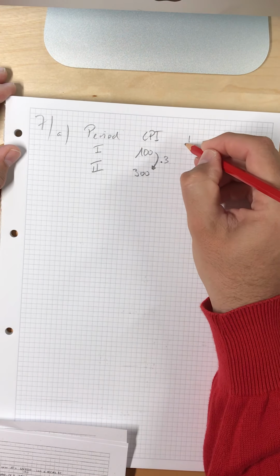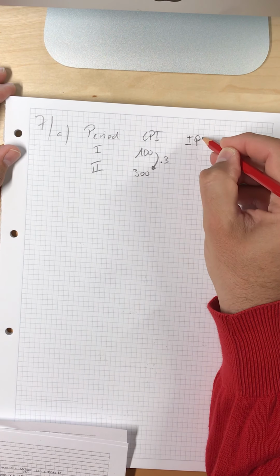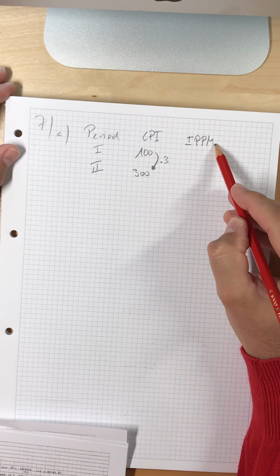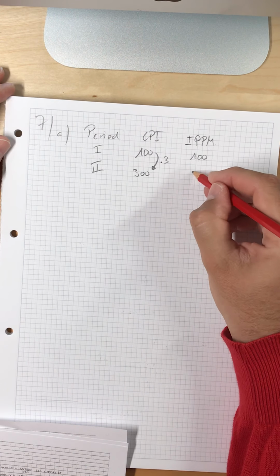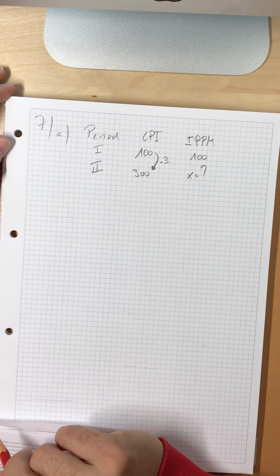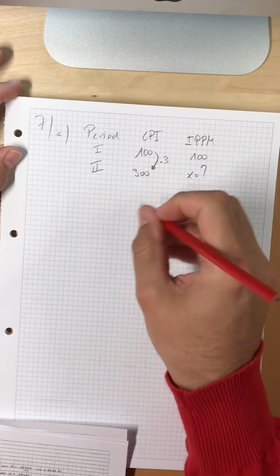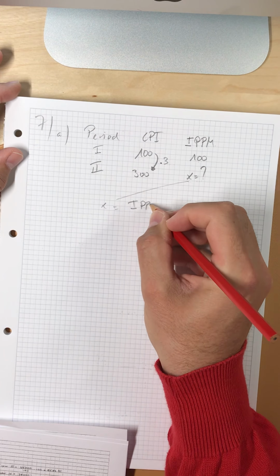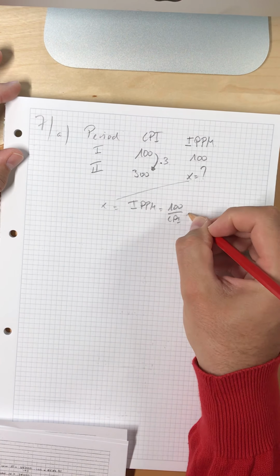And we talk about the purchasing power of money. It's also the IPPM, index of purchasing power of money. First year always equal to 100, and the question is, what is this value? So it's easy to get X. The IPPM is equal to 100 over CPI times 100.